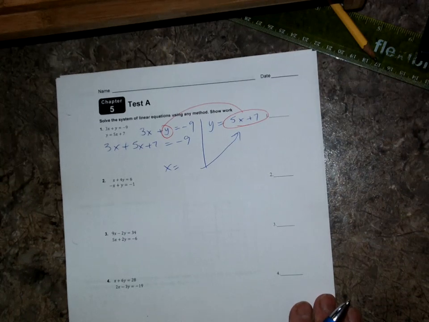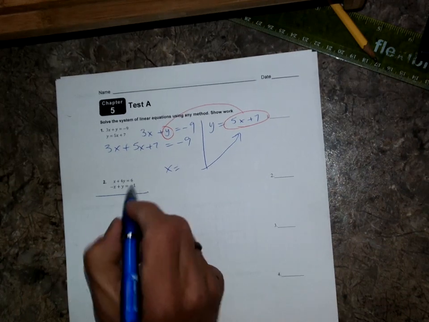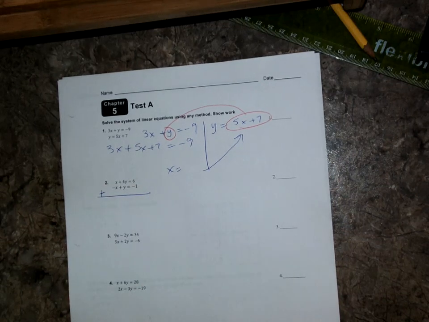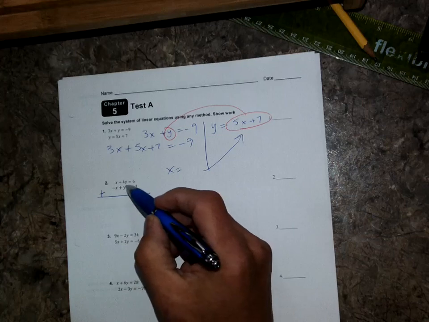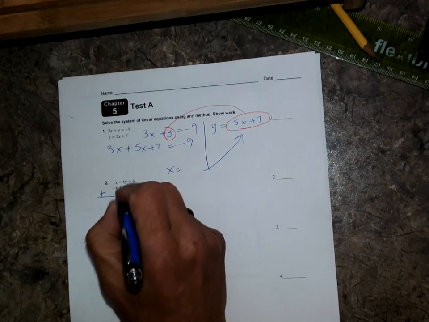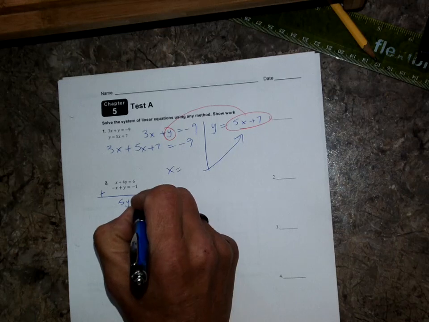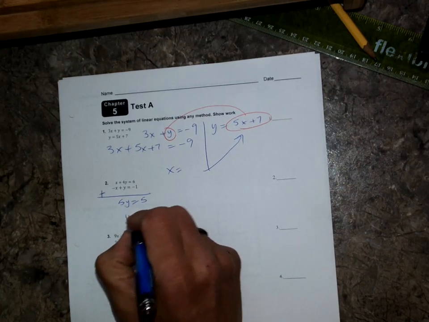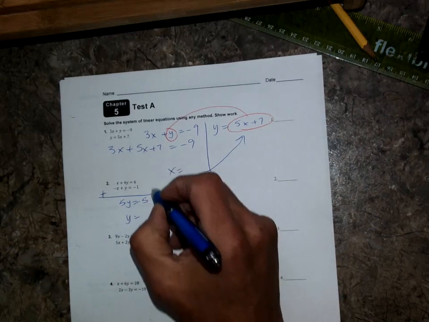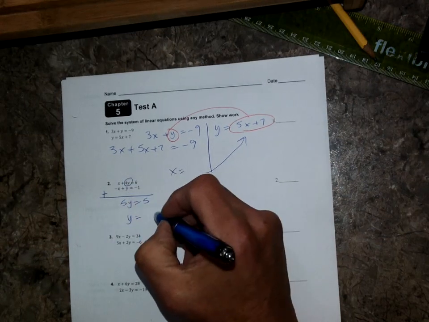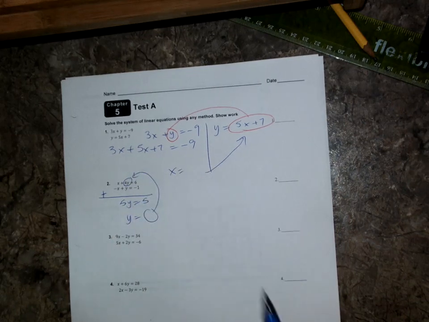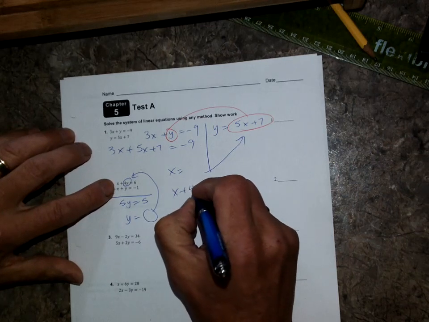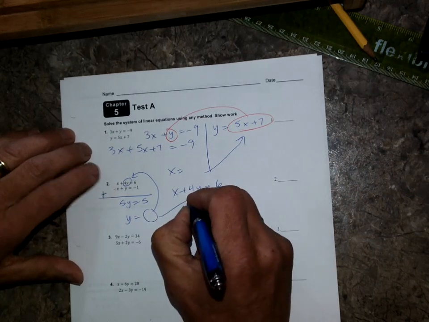Okay, number two. What I noticed about number two, which I like so much, is that I've got an x and a negative x. So if I add these two, I can do it by elimination. The x's cancel, and then I get 5y equals 5. I can solve for y, and once I get y equals something, I'm going to take that answer and probably plug it into this one because the negative's on that one. So whatever you get for y, plug it into there, and then you can get the answer for whatever x is. So you get x plus 4y equals 6. Plug it in for y, and you get that one.